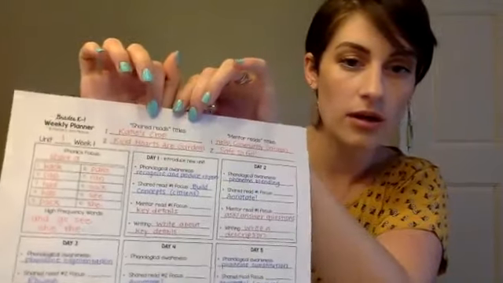Sure. The main difference is 2nd has these shared reads that occur in K and 1. You have these shared reads that are meant for focusing on words, phonics, fluency, that aspect of reading. 2nd still has that. Once you get to 3rd, we don't have shared reads anymore. We've got a word study page.